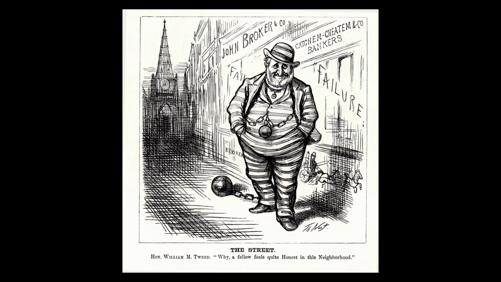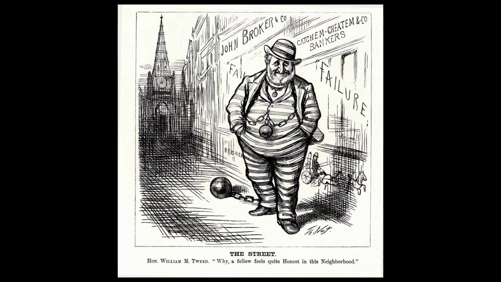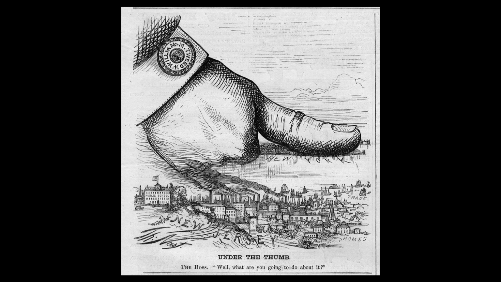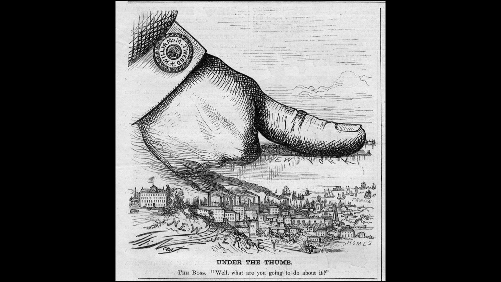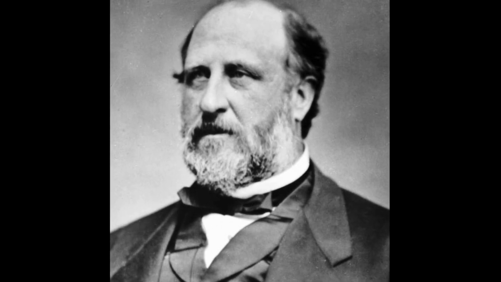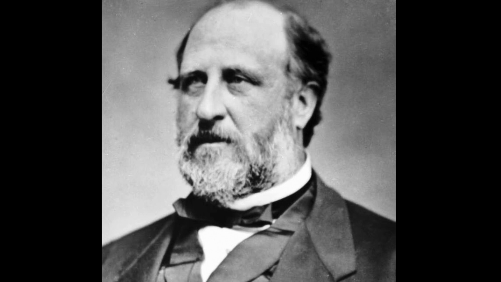Nast also famously lampooned the corruption of New York City's Tammany Hall in his editorial cartoons, which contributed greatly to the downfall of Tammany Hall's corrupt leader, William "Boss" Tweed.